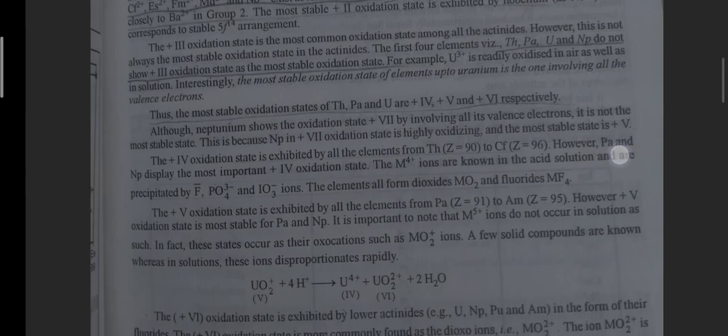The +3 oxidation state is the most common oxidation state among all the actinides. However, this is not always the most stable oxidation state in the actinides. The first four elements, that is Th, Pa, U and Np, do not show +3 as the most stable oxidation state. For example, U3+ is readily oxidized in air as well as in solution.